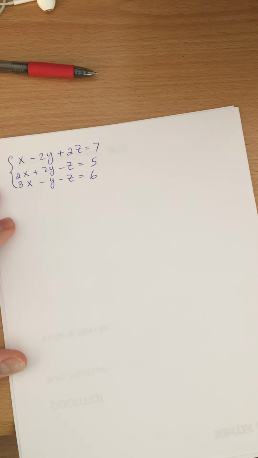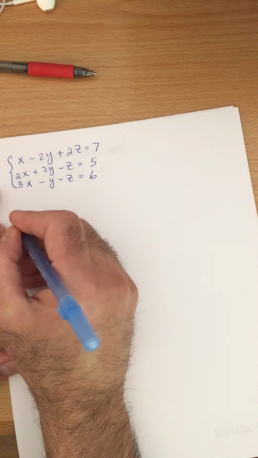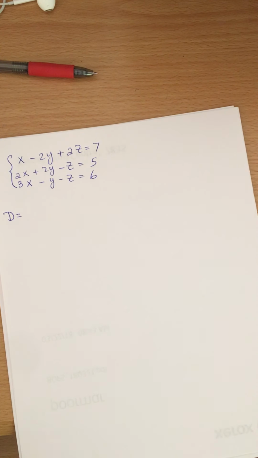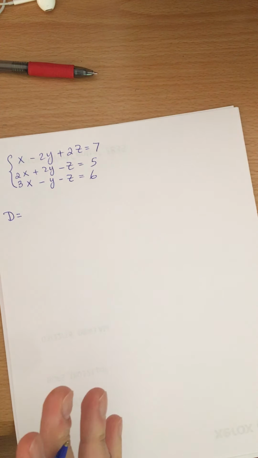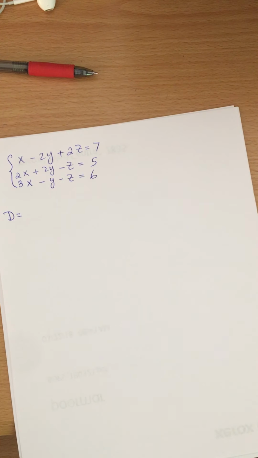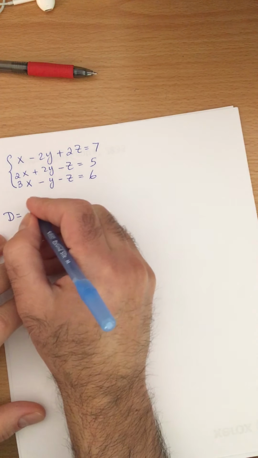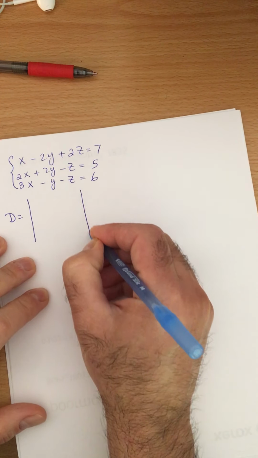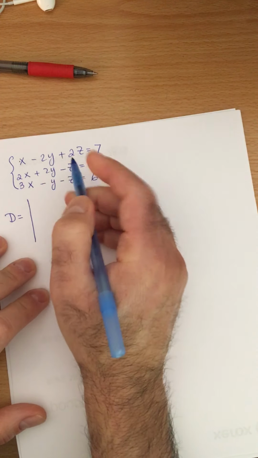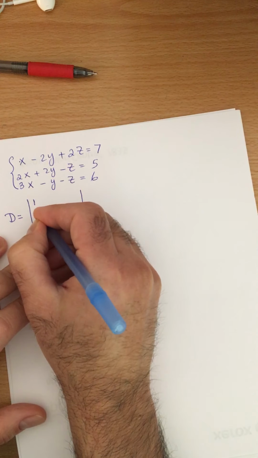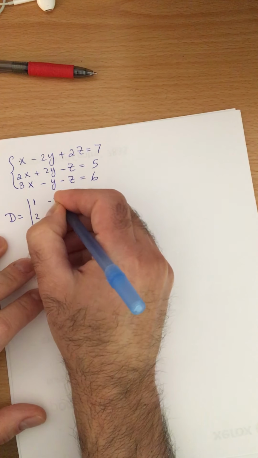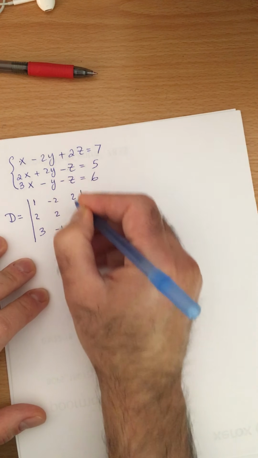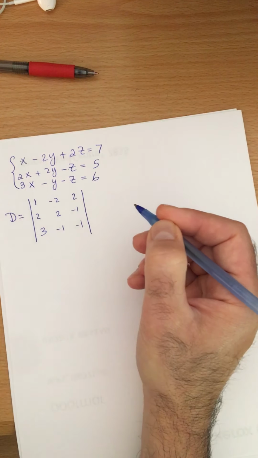And I can use Cramer's rule. So here we go. I'm not going to do the whole thing. I just want to show you maybe 1 or 2 parts of it. The rest is pretty much the same. So how do we determine the D determinant? Those are all the coefficients for x, y, and z. So you have 1, 2, 3, -2, +2, -1, 2, -1, -1.